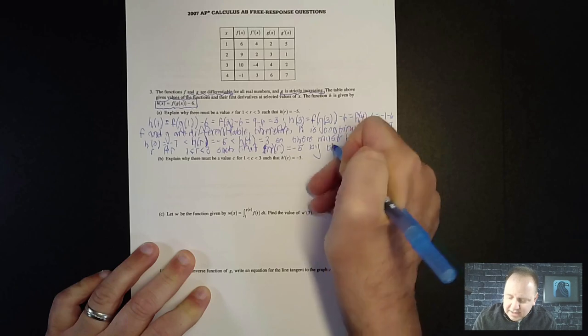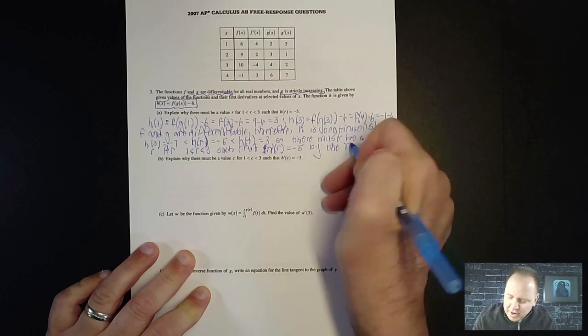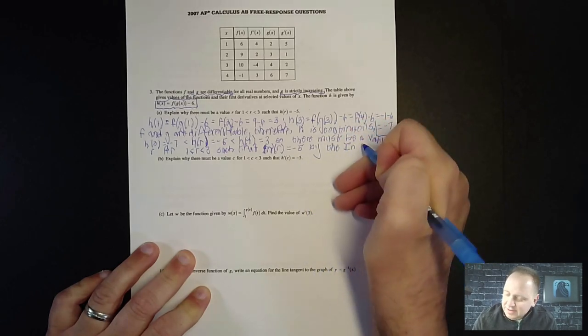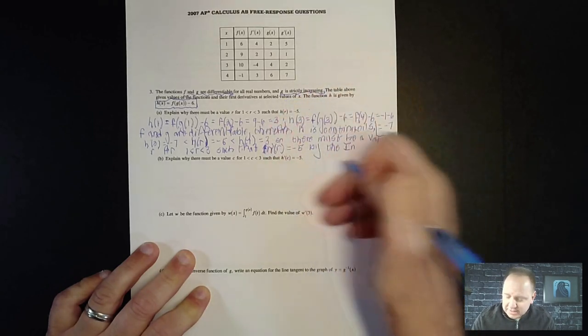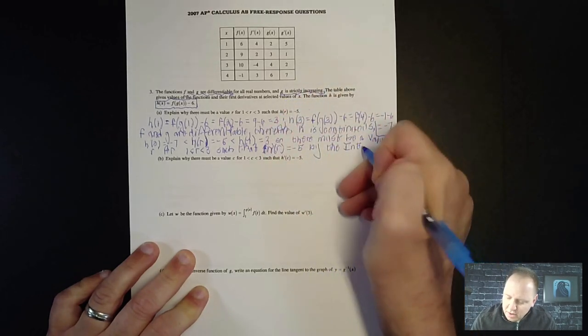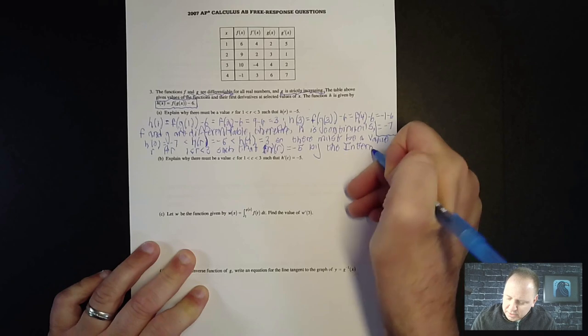You have to state that. You don't have to state what the theorem is, because you've formalized it in your work or in your explanation.